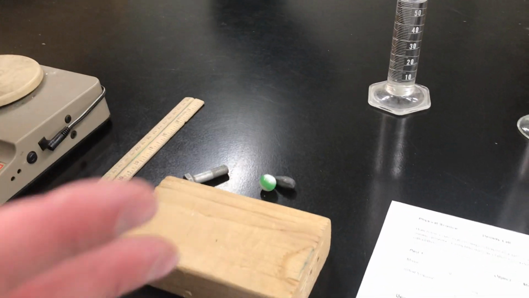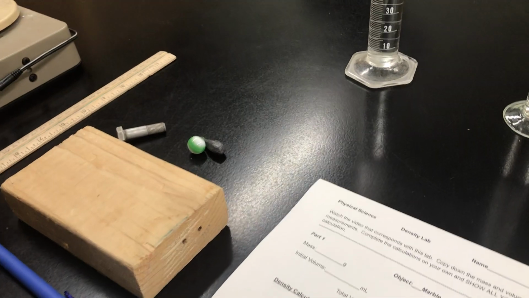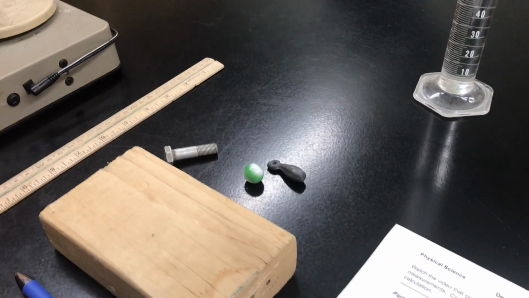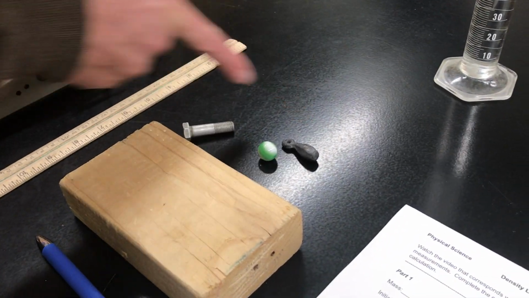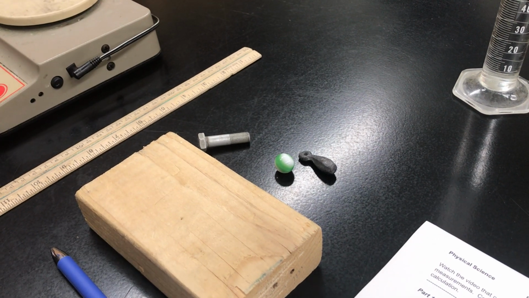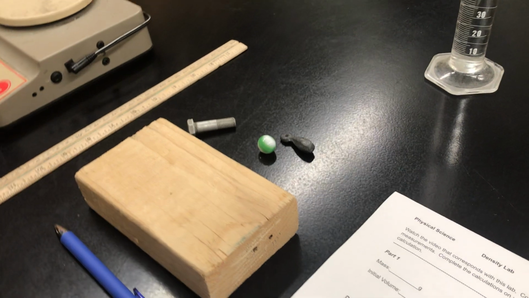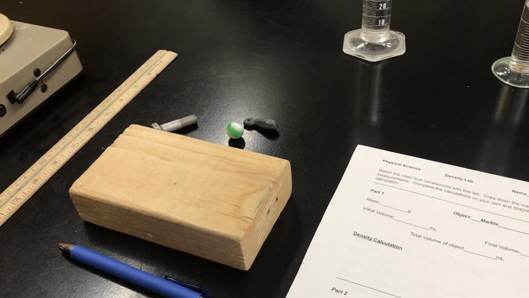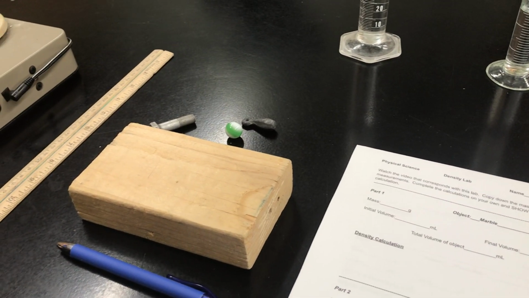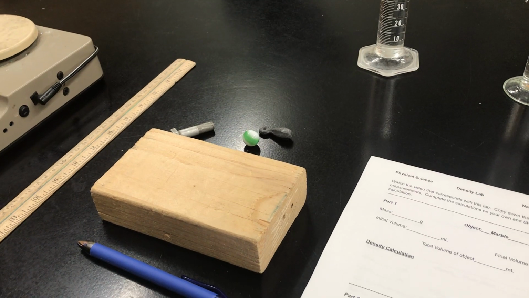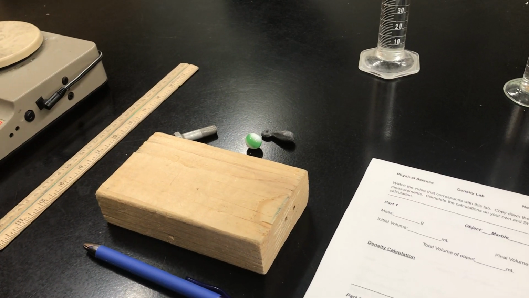All right, now hopefully you've got this page and you're ready to write a few things down. We got 4 regular objects. We got a block of wood, we have a marble, we got a fishing weight, and we got a bolt. Okay, just 4 random objects. We're going to try to measure the density of these and use the density that we calculate to identify what they would be made of. And really, this is experimental data, so nothing's going to turn out perfect, but it's going to give us a good guess.